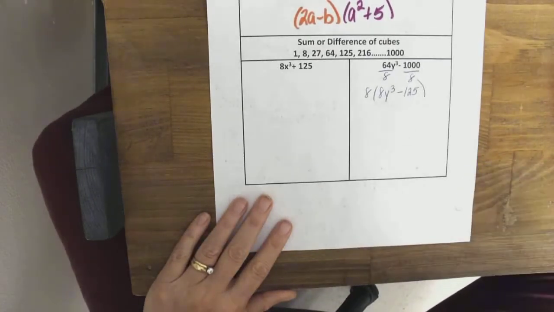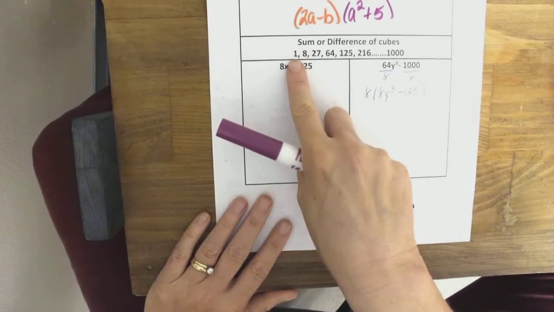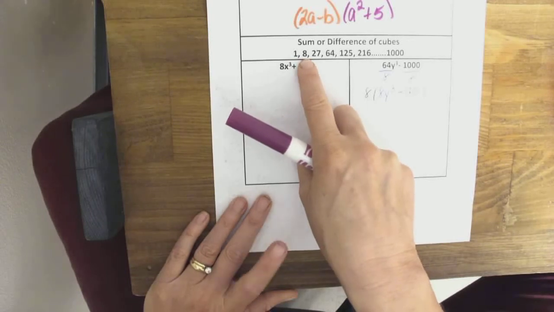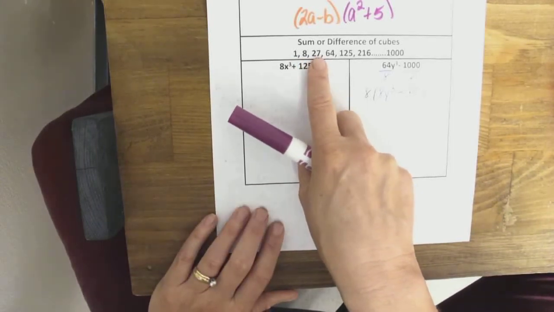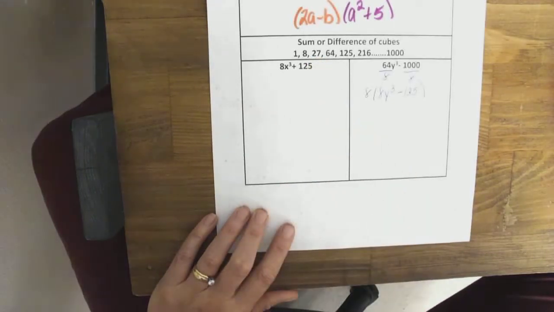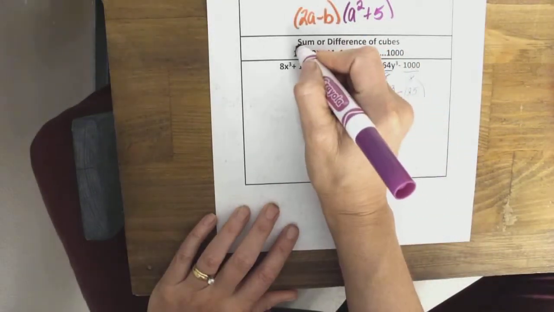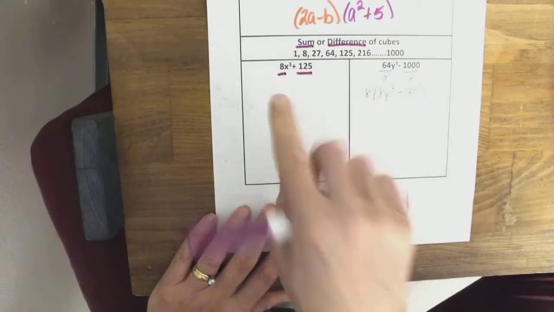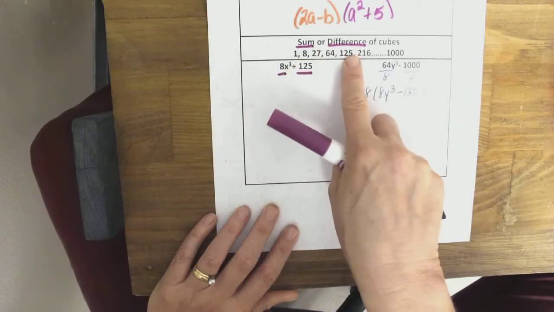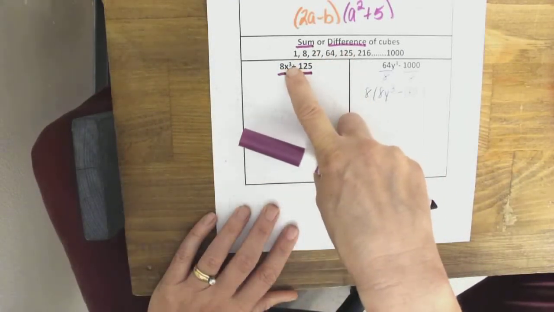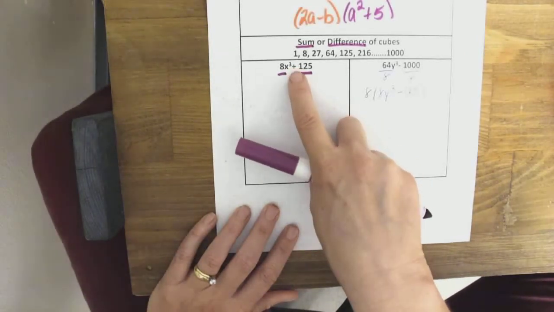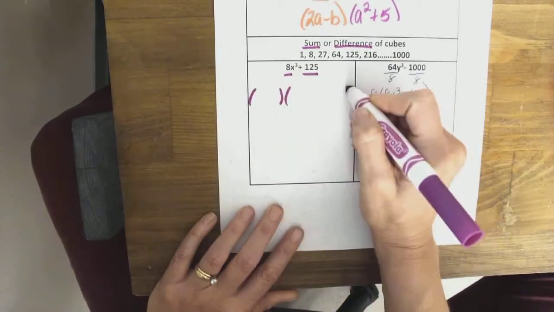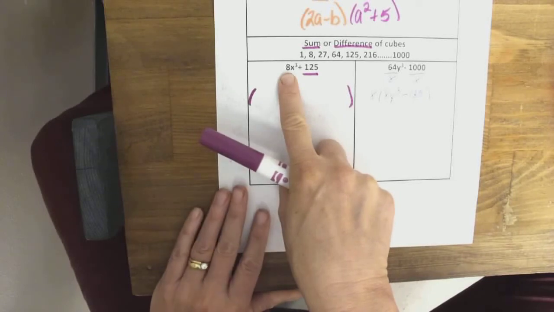Okay, last but not least is sum or difference of cubes. Cubes are numbers that you can find the cube root of. For example, the cube root of 1 is 1, because 1 times 1 times 1 is 1. Cube root of 8 is 2, because 2 times 2 times 2 is 8. Cube root of 27 is 3, and so forth. Unlike difference of squares, we actually have a sum or difference for cubes. So if you have cubes such as 8 and 125, you also know if the exponent is divisible by 3, it's a perfect cube. It will work whether there's a plus sign or a minus sign.